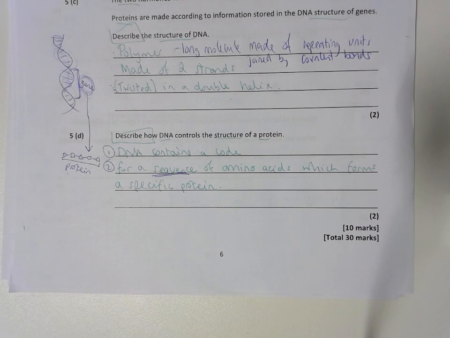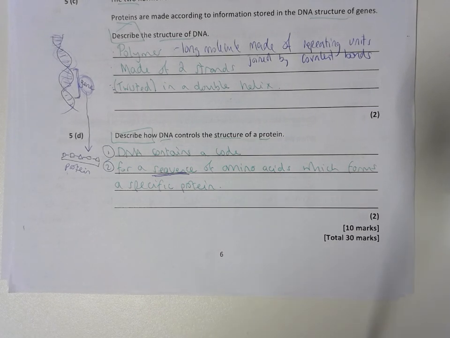Okay, add up your marks out of 30 and put the total at the front.